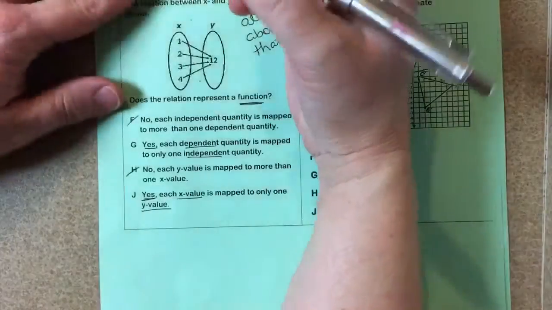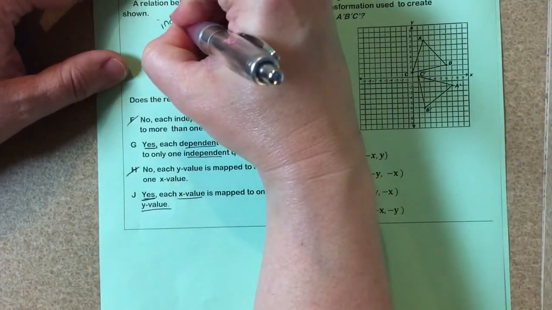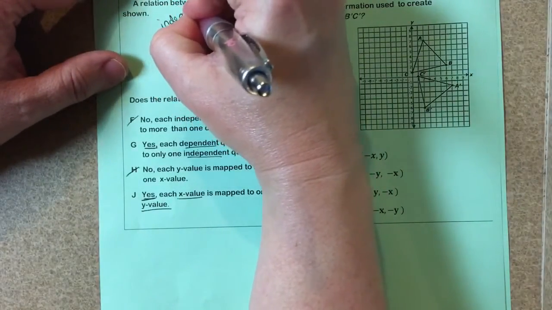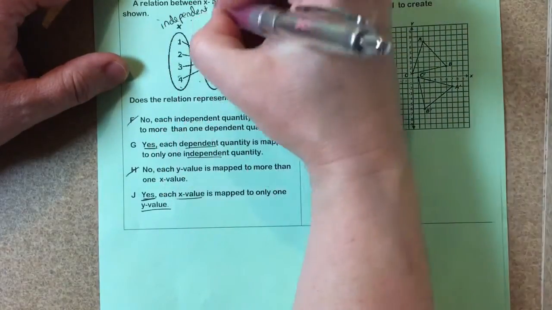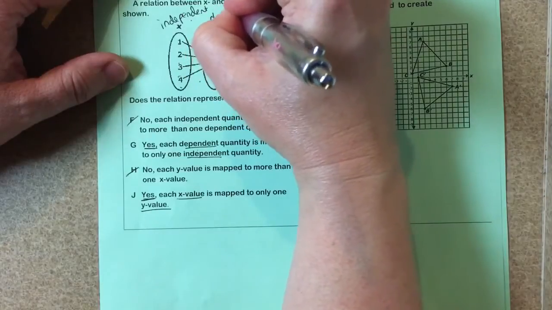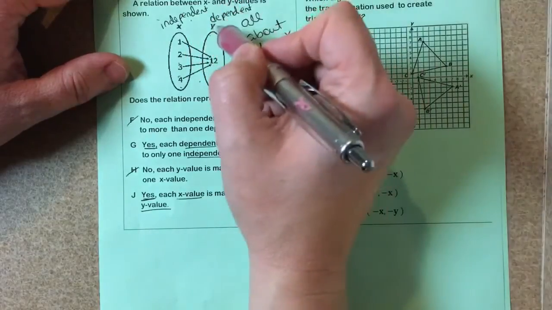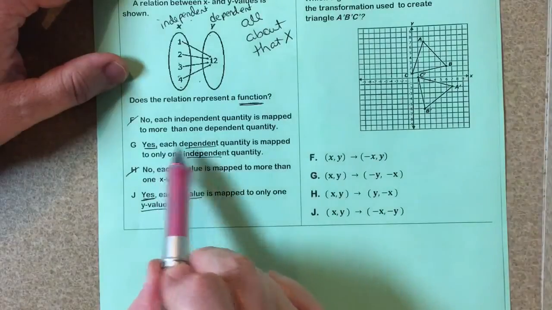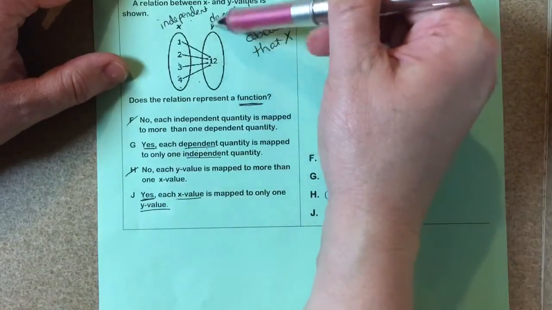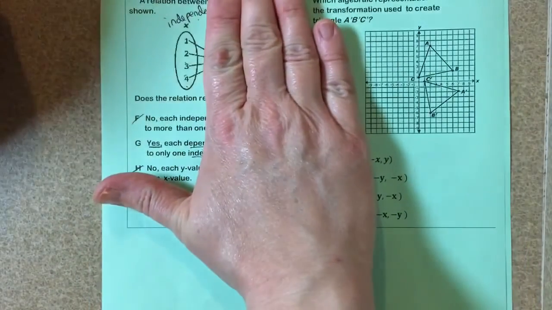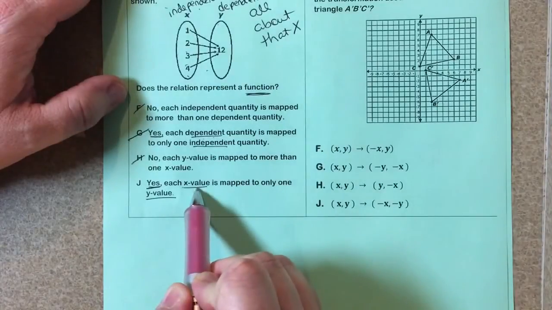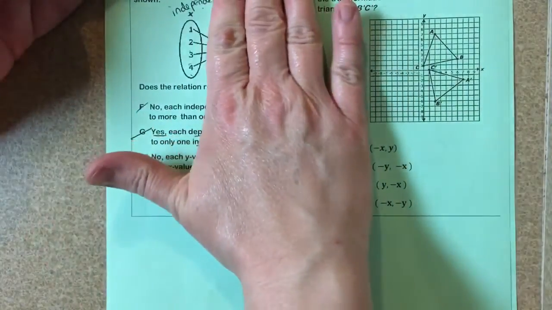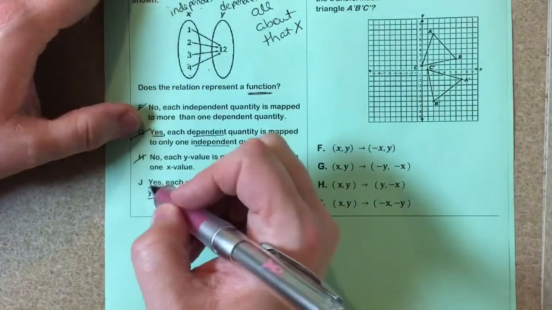Well, the x is the independent because when we put it in, we're telling it what numbers to use. And the y is the dependent because the y value depends on what the x value was. So is it a function because each dependent is mapped to only one independent? No, because it's all about the x. J says each x value is mapped to only one y value. That is true because we only care about the x.